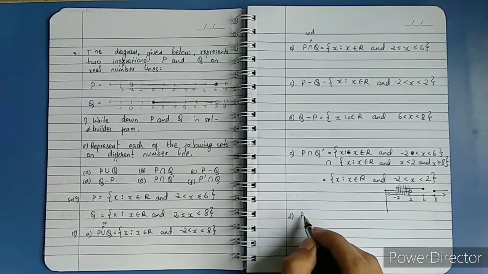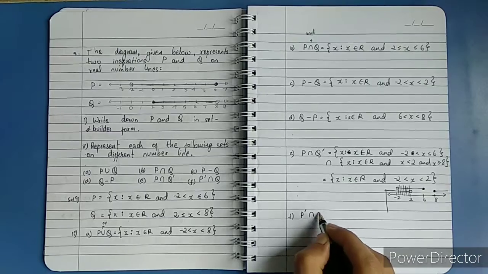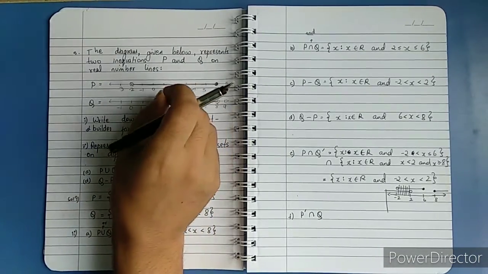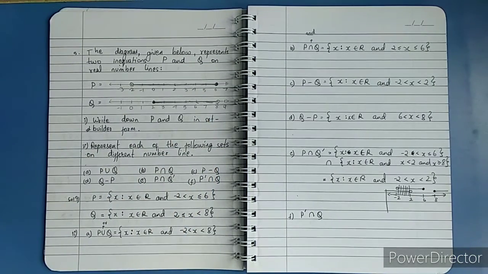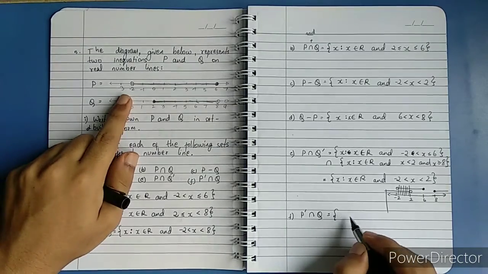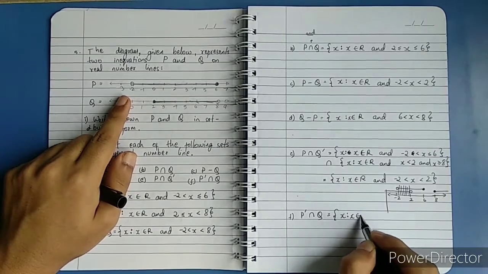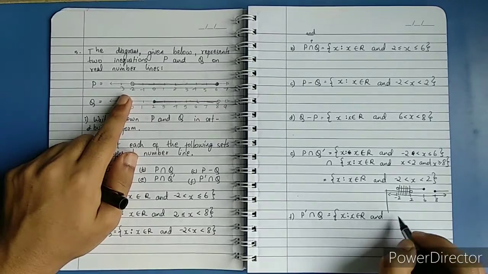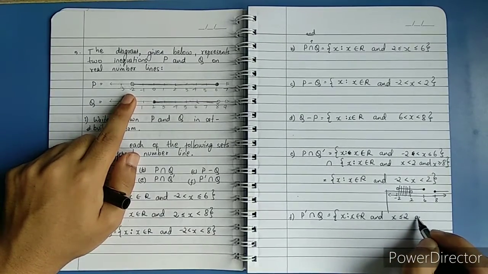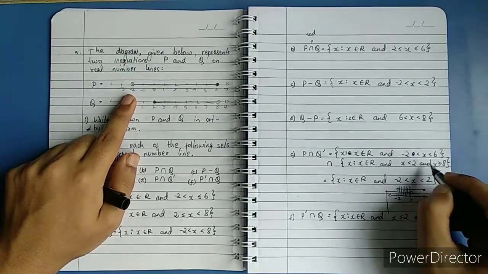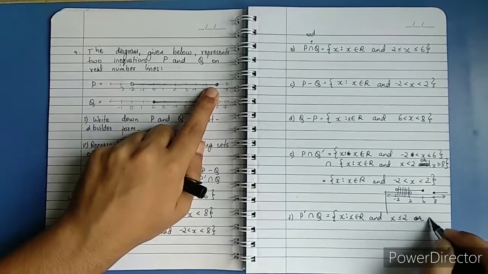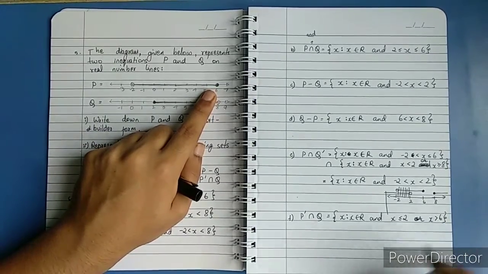For F, P complement intersection Q. Complement is basically we'll remove everything that is there in P, and whatever remains will be our complement. So P complement is x such that x belongs to real numbers and x is less than or equal to 2 or, this should not be 'and', this should be 'or', x is greater than 6.